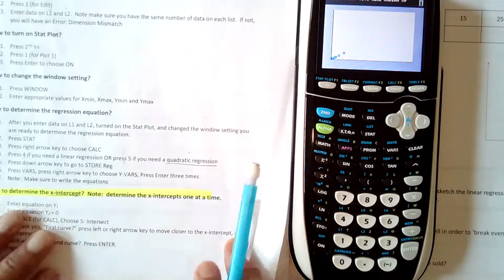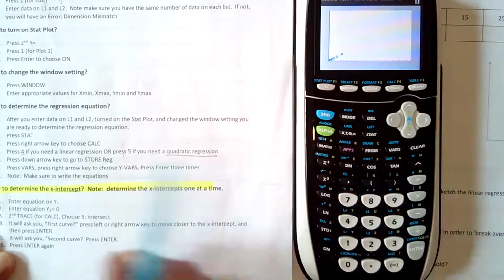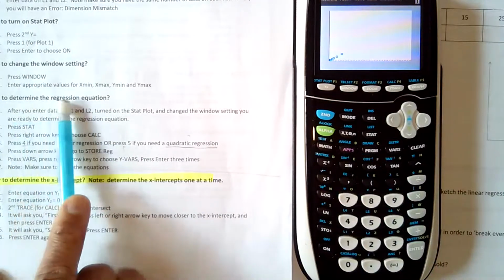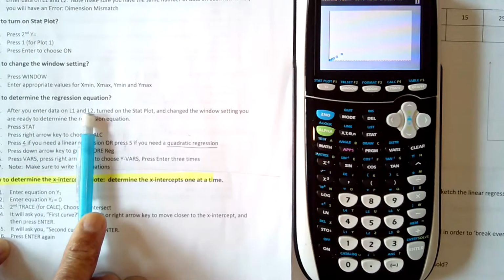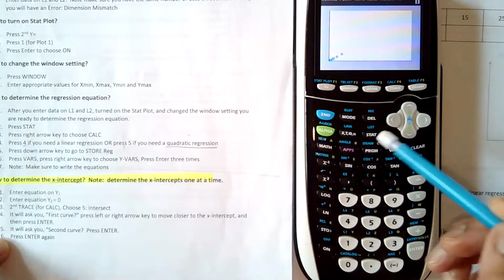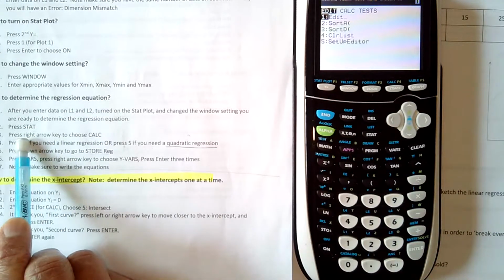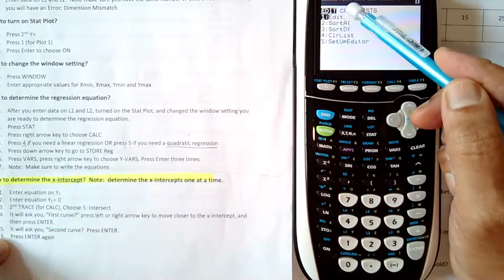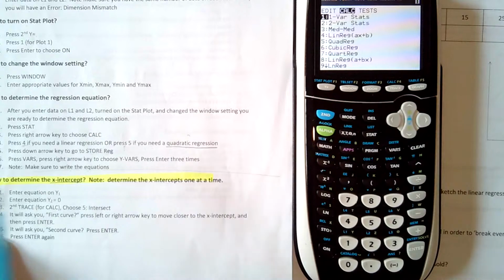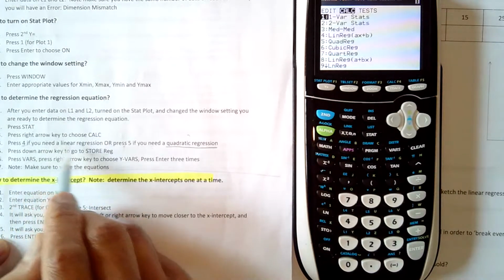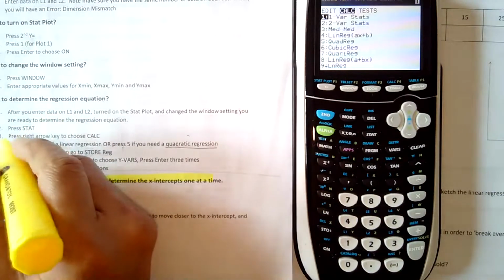So let's go ahead and determine the linear regression equation. You've entered L1, L2. Now press your stat button. Step 2, press the right arrow key to go to calc. This is very important: we want a linear regression, so you press 4.